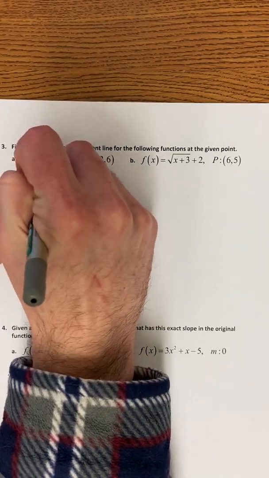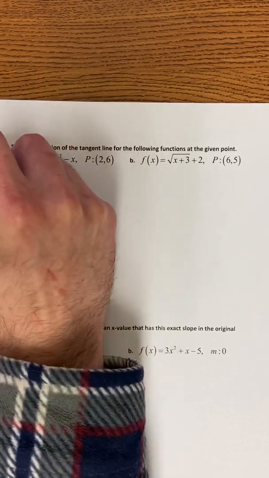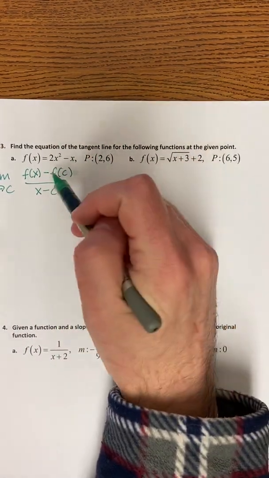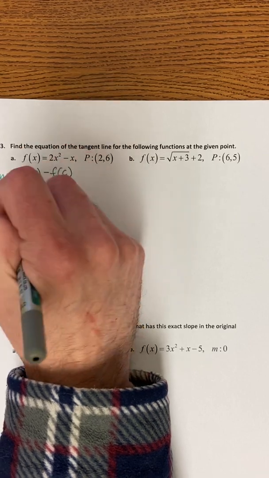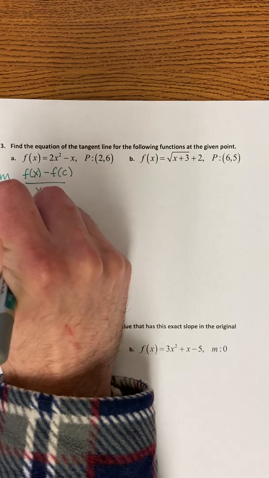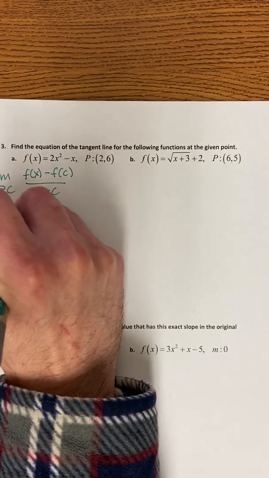F of x minus f of c over x minus c, and we're taking the limit as x goes to c. Our c in question here is 2. The y value is 6. Our f of x is 2x squared minus x. So we have 2x squared minus x minus 6 over x minus 2, and we're taking the limit as x approaches 2.